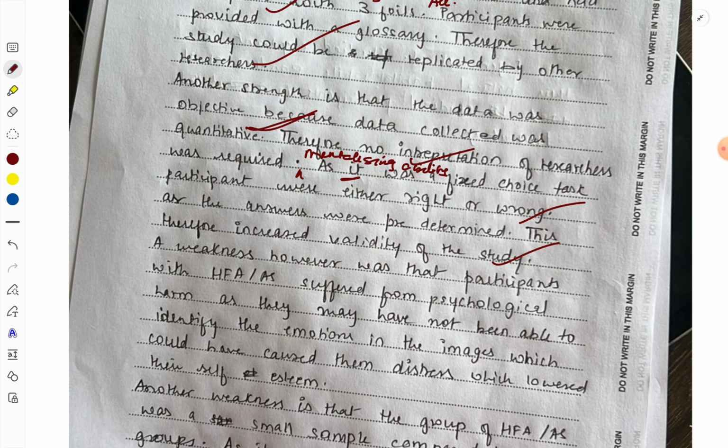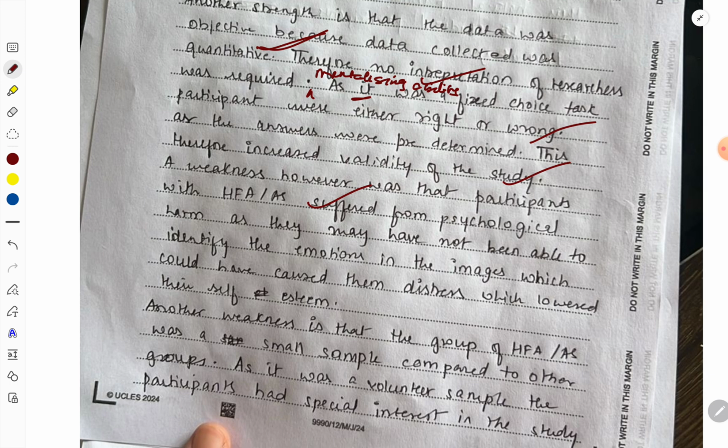Next is a weakness that participants with ASHFA suffered from psychological harm. Writing very definitively something which is not evident from the study is tricky. Like if I say Milgram, they suffered psychologically, very true because it's evident some of them had seizures. Baron-Cohen, they suffered psychologically, we are not very sure, so tentative language could be better. They may have suffered. I know this sounds like nitpicking, but the effect of the point changes. When you say they did suffer, then it raises the question, why did they conduct the study if participants were suffering?